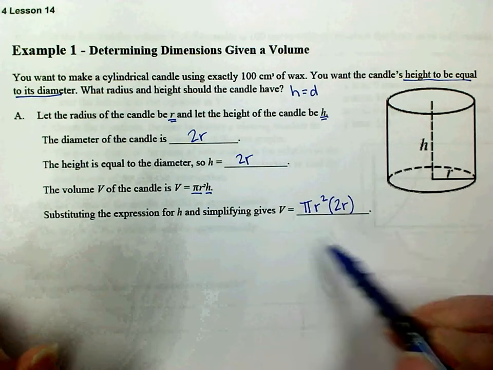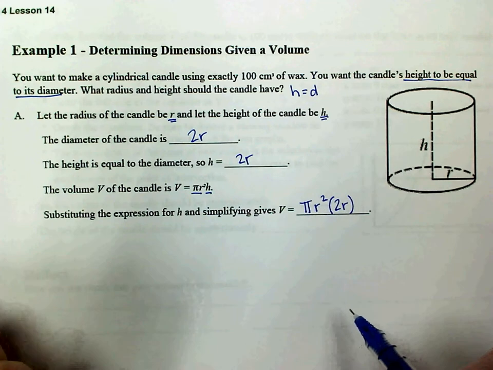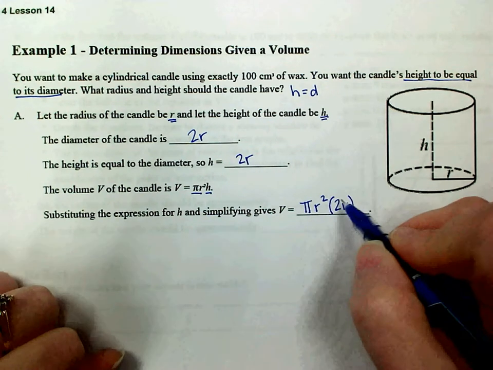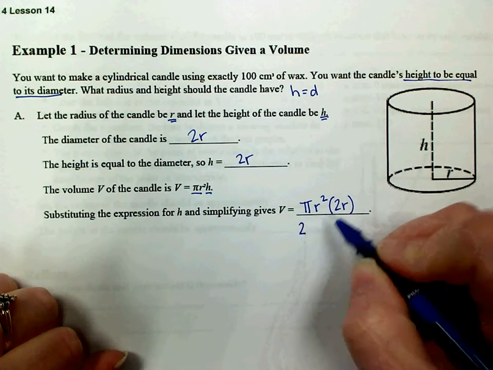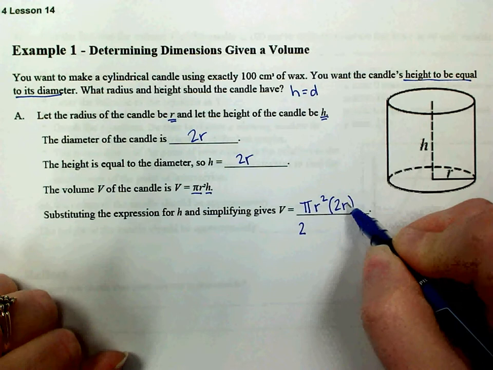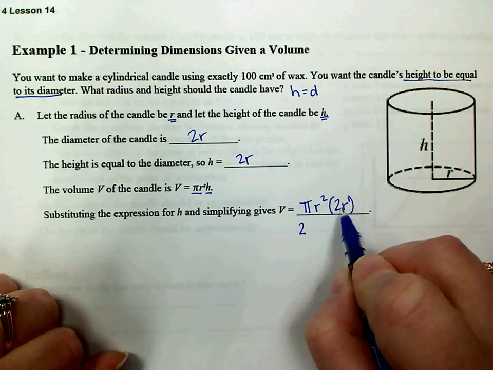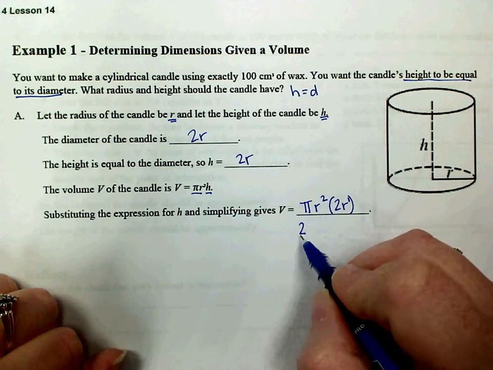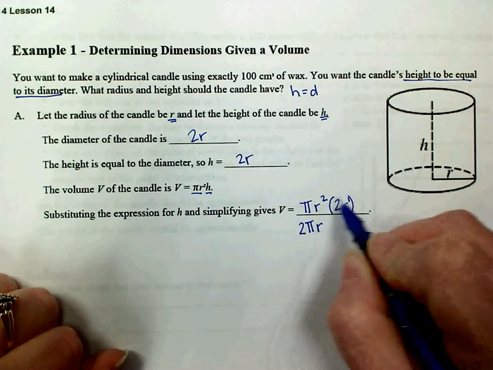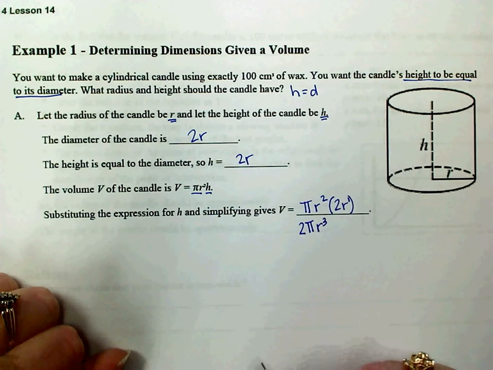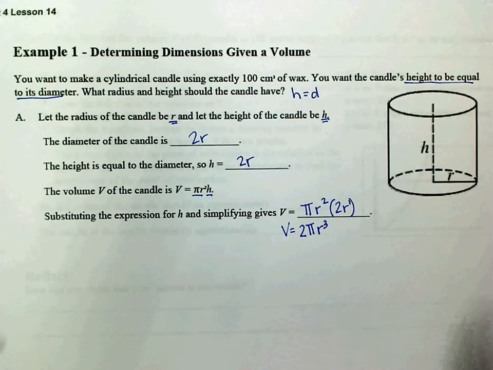So remember on the true-false questions I said don't leave your answers like this. Make sure your answer is simplified. So the coefficient, this is all just multiplication, the coefficient I'm going to move to the front, and since I have an R squared and an R, which is an R to the first power, remember when you multiply two numbers with the same base, you add their exponents. So I'm going to put my 2 in front, then my pi, and then my R will be to the third power. So that is the simplified version of the volume of this cylinder.